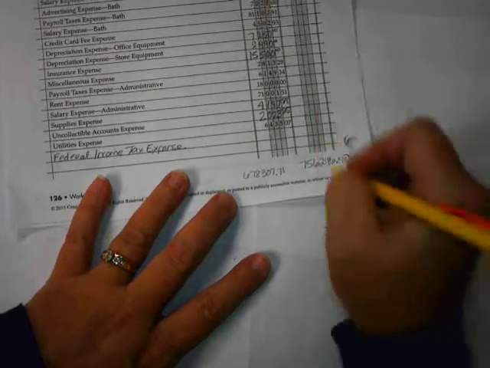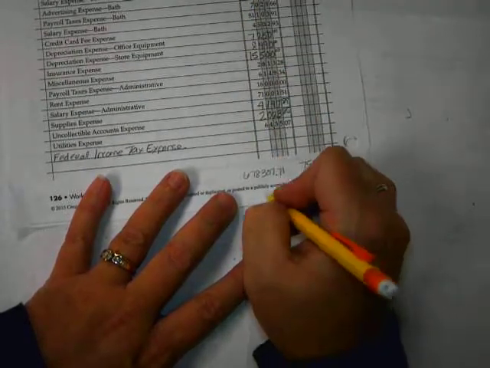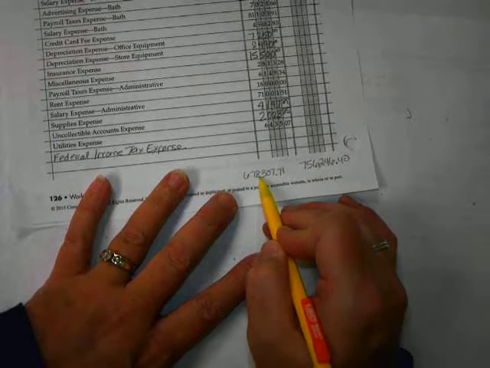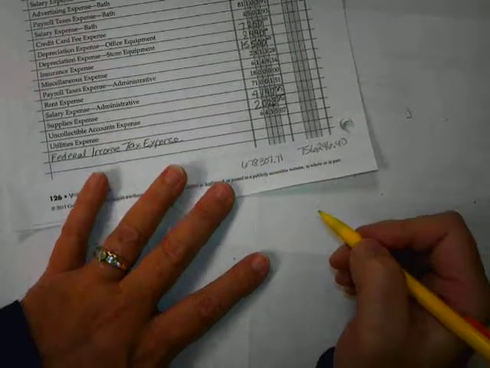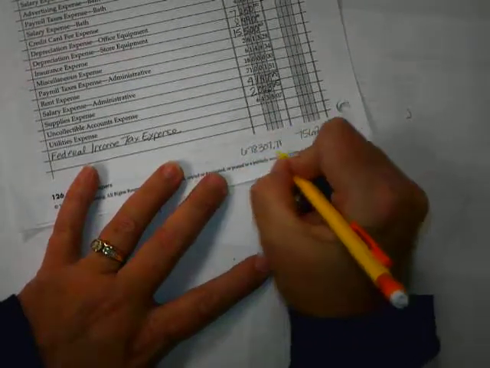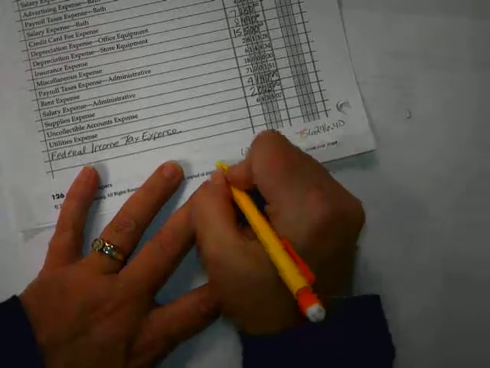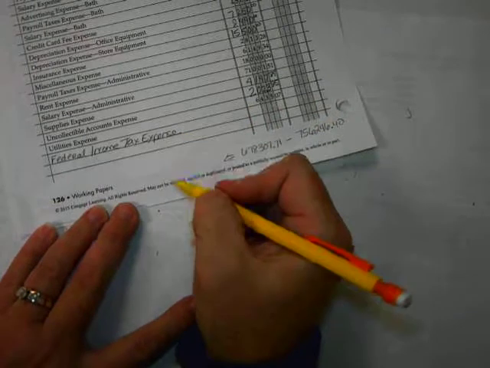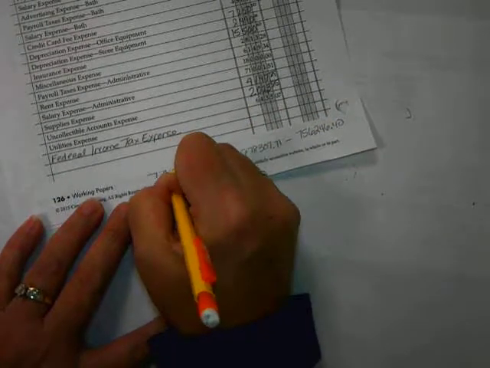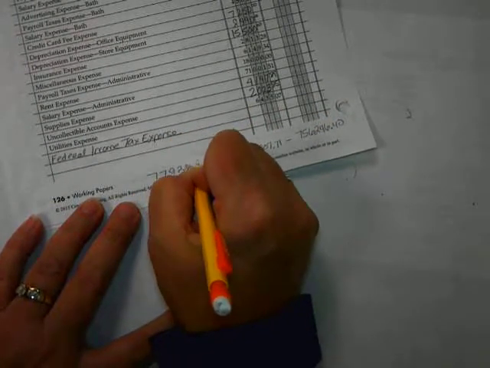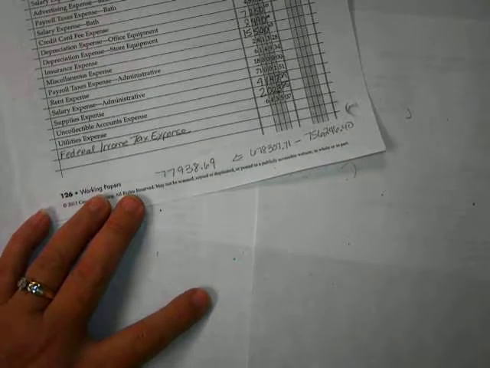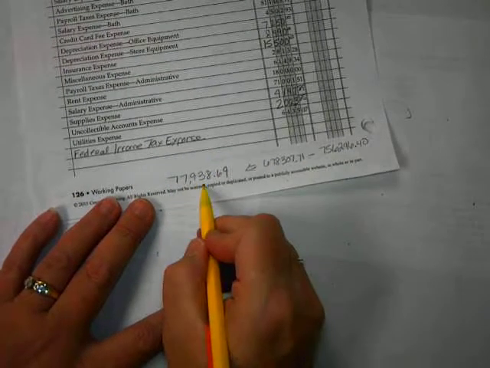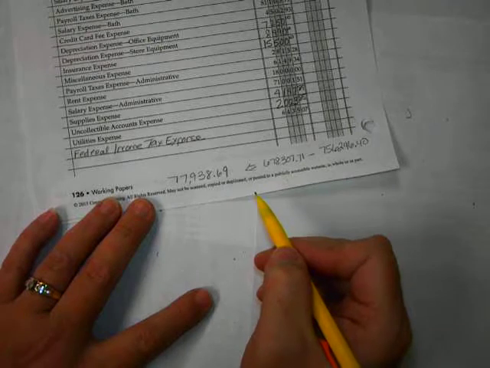This is the credit column added up. This is the debit column added up. The difference between those two is net income before taxes. So this minus this equals 77,938.69. So that's our net income. That's what we have to pay taxes on.